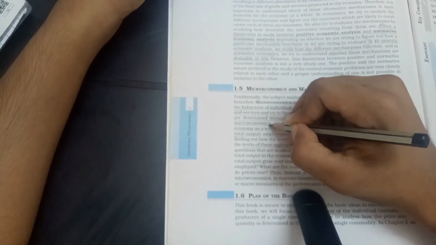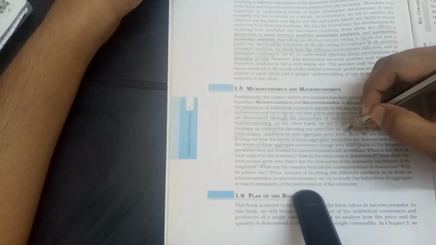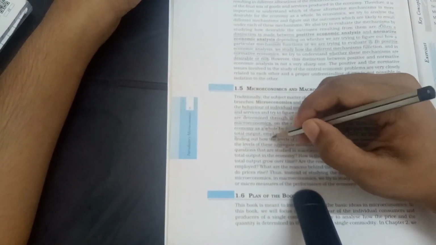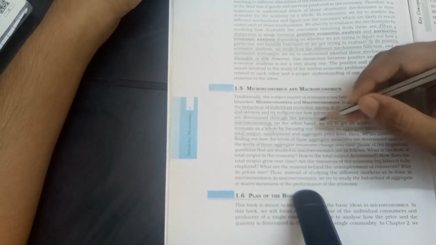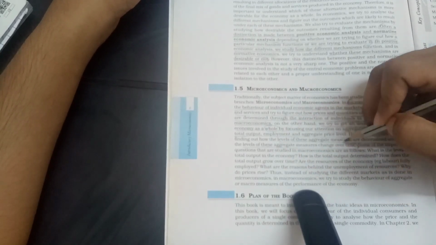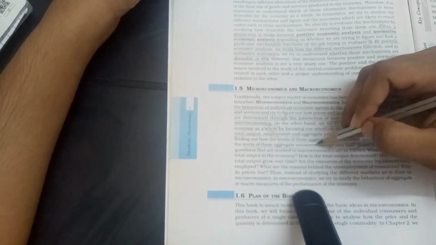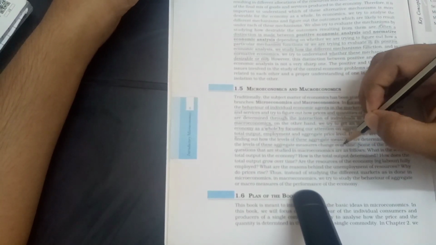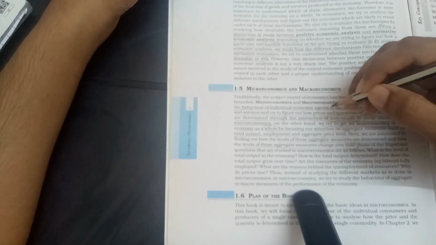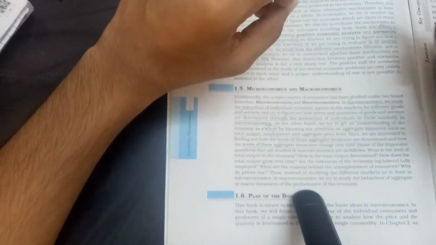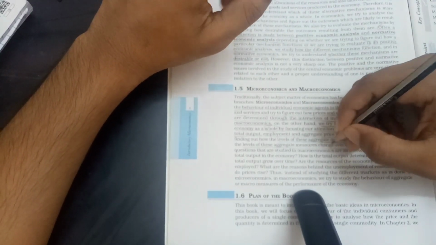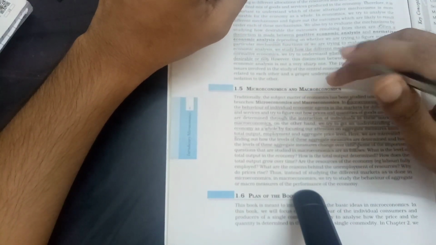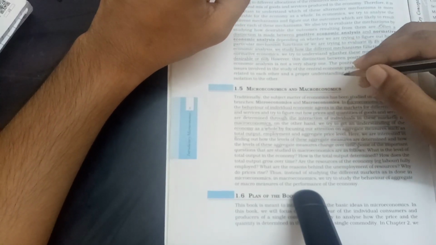In macroeconomics, we try to understand the economy as a whole. So we are analyzing the whole economy by focusing our attention on aggregate measures such as total output, employment, and the aggregate price level, and here we are finding out how the levels of these aggregate measures are determined and how they change over time.